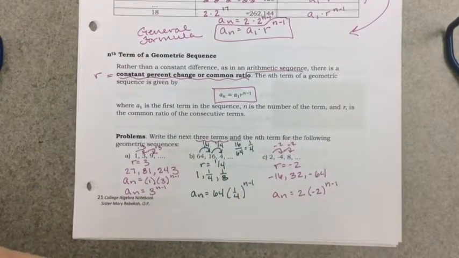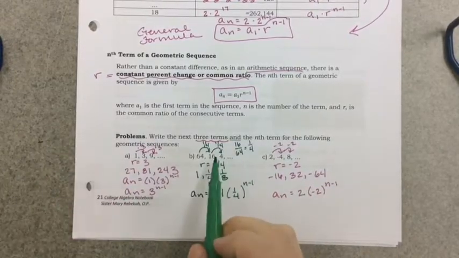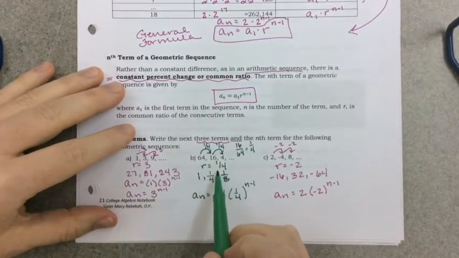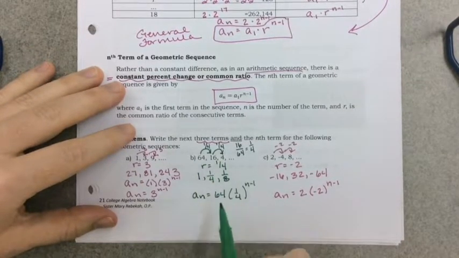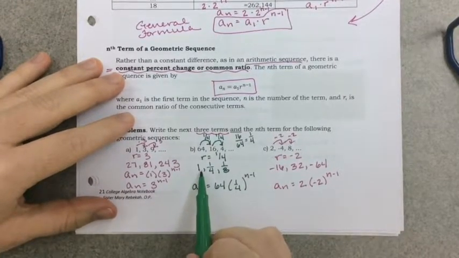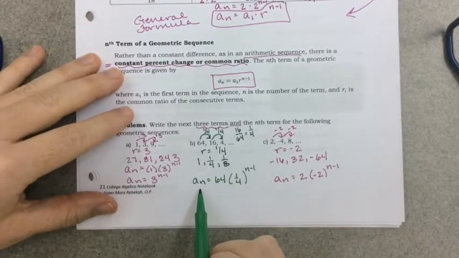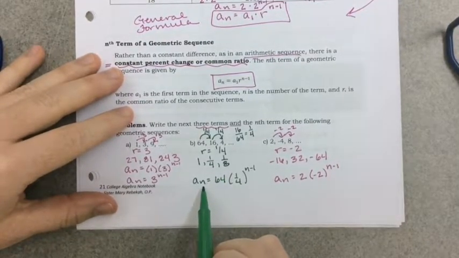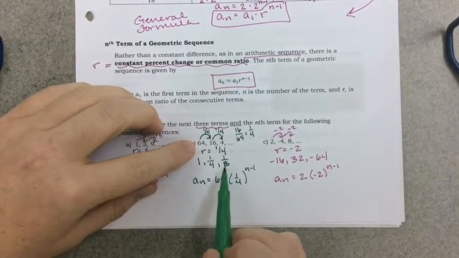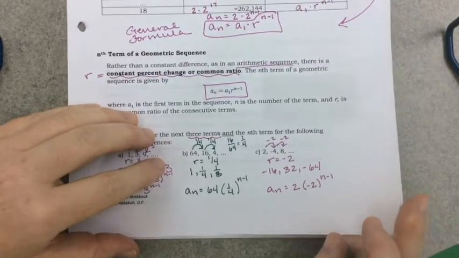Okay, the iPad went out on me, so I need to just kind of catch up here. So then you're going to think in terms of multiplying by 1/4 with each iteration. So my common ratio is 1/4. So my next 3 terms will be 1, 1/4, and 1/8. So my general term will be a sub n is equal to a sub 1, which is 64, times my ratio 1/4 raised to the n minus 1 power.